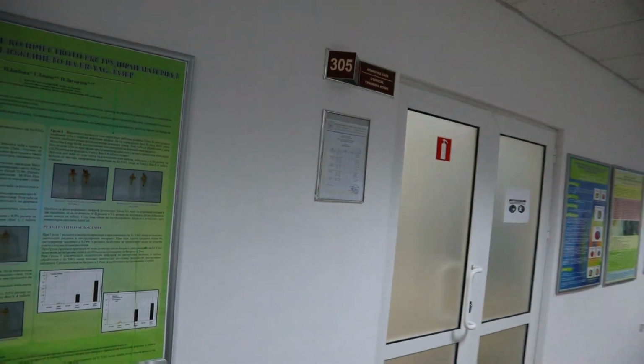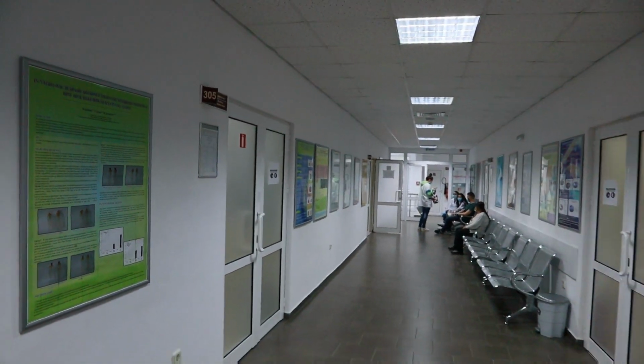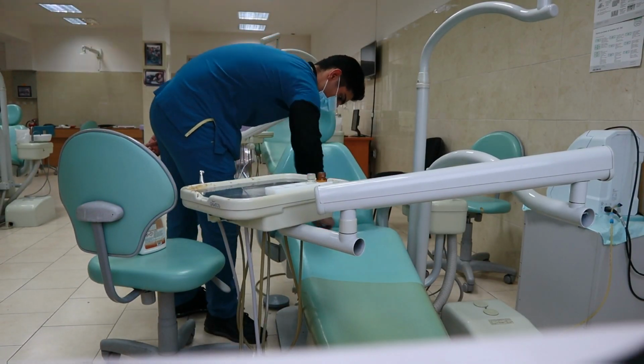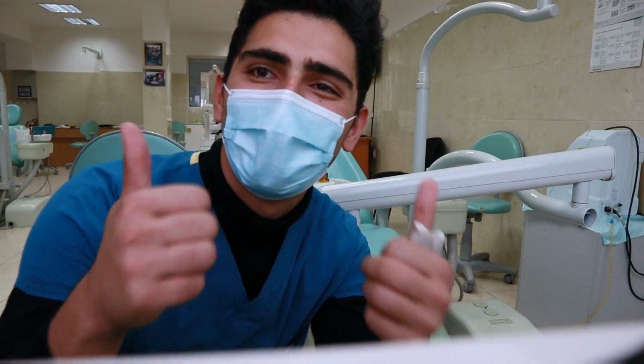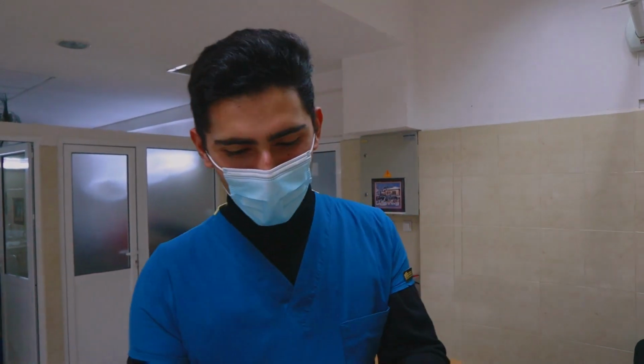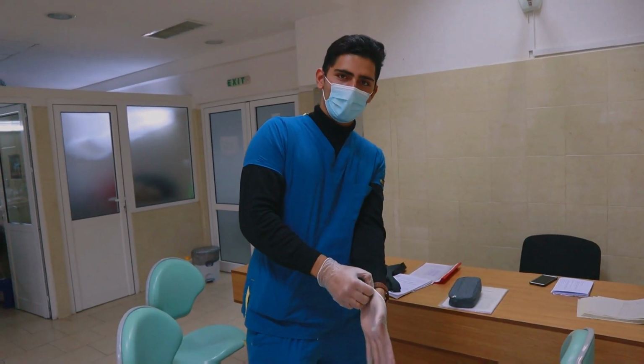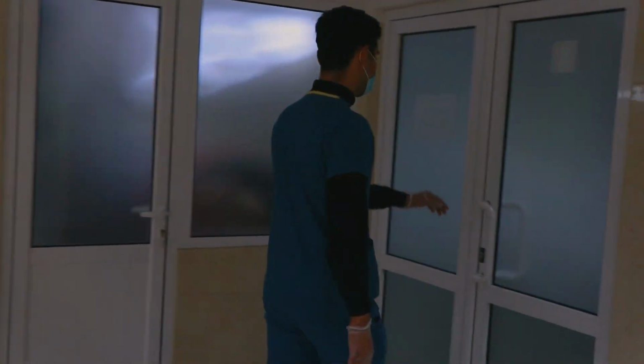The patient then sits in the waiting room, and this is the time to disinfect the patient's chair with an alcohol solution to get it ready for treatment. So yeah, we're getting ready for our patient today. You know what I'm saying, gotta put the gloves on. Once the chair is ready, I'll come outside and call you in and take you to your chair.